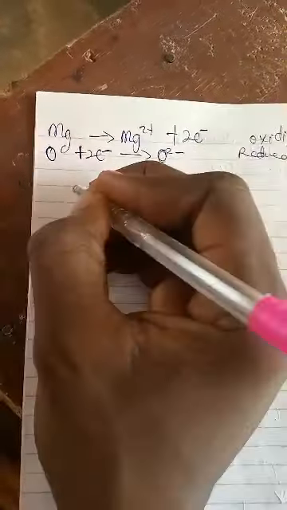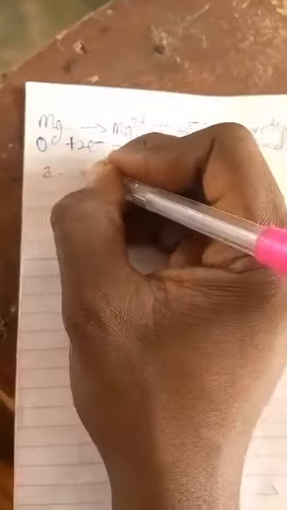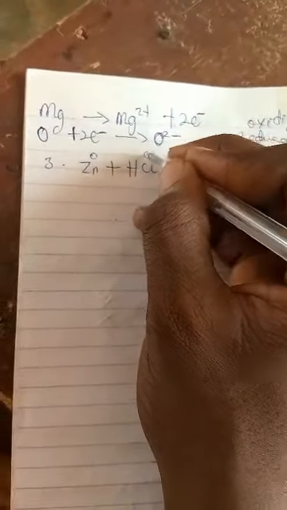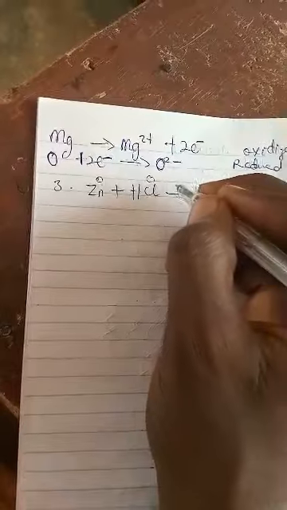Now let us look into another example, zinc reacting with hydrochloric acid. It gives us hydrogen gas plus zinc chloride. Here the initial oxidation number of zinc is 0. Take note of that.